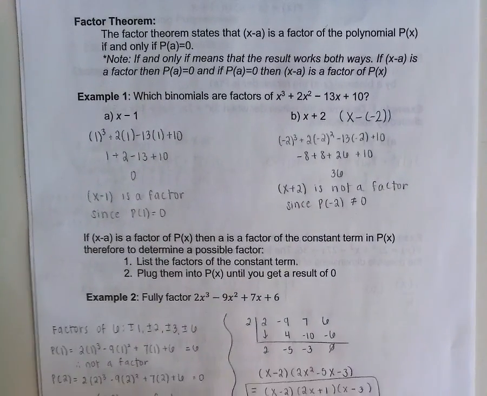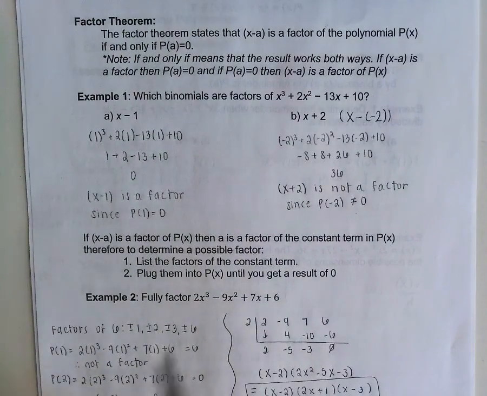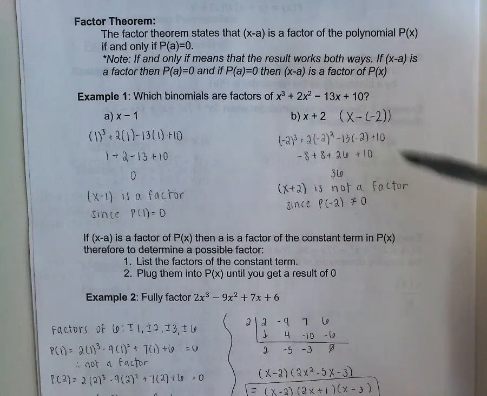Now, the ultimate goal of this lesson, or of this unit, is to be able to factor these polynomials that are larger than quadratics. So we can use this idea of the factor theorem and the remainder theorem to help us.